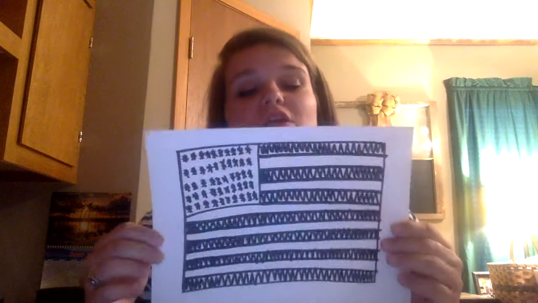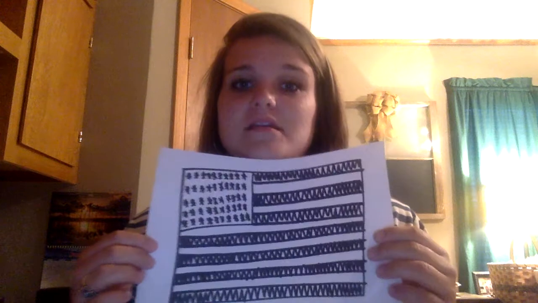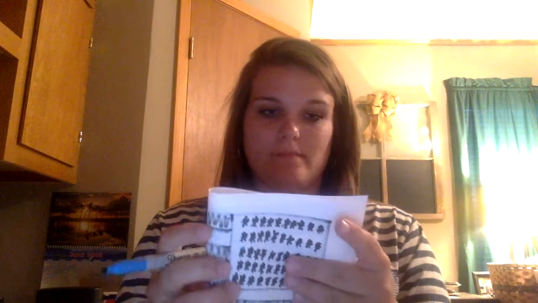That's a good guess, but this wouldn't be symmetrical because if we draw a line in the middle of the flag like we did the rectangle, and we'll go ahead and do both lines of symmetry for a rectangle.